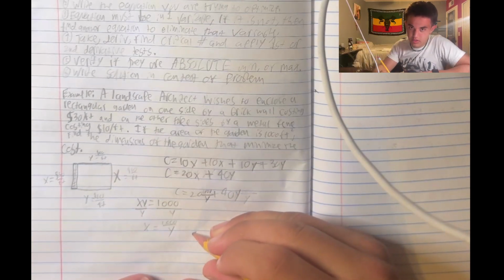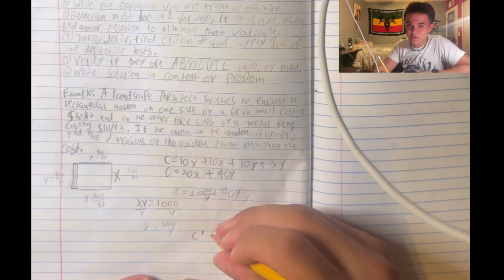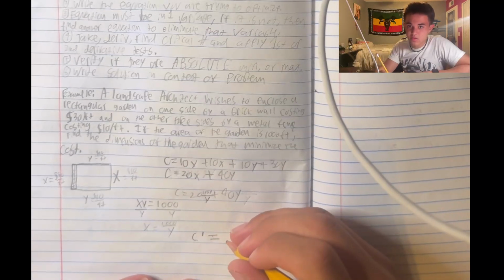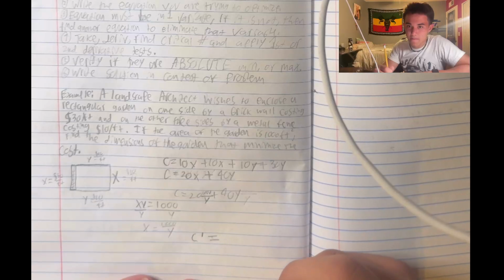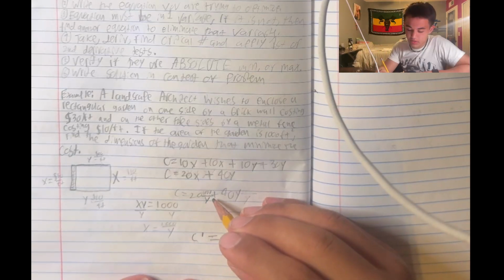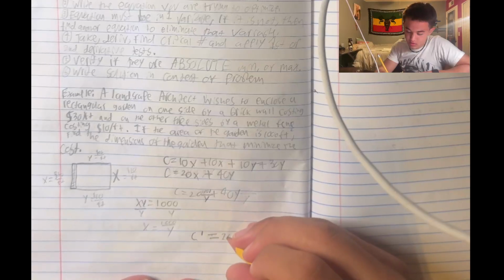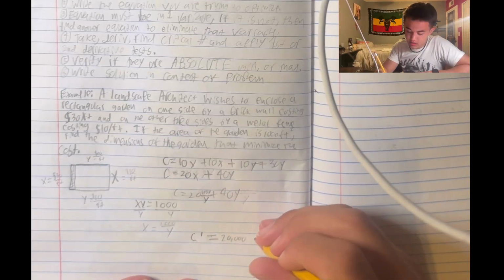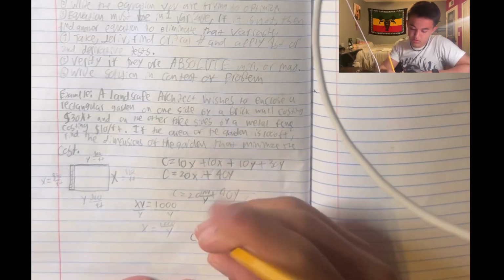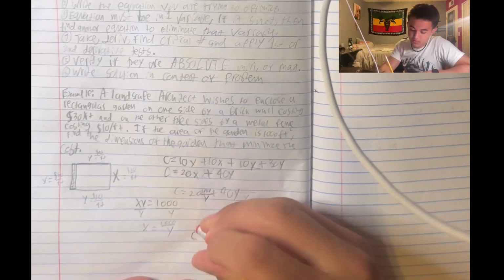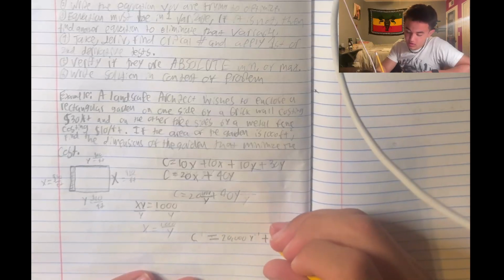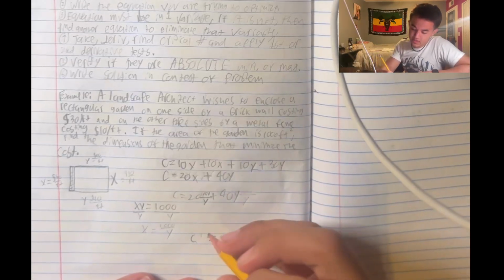So c prime is equal to, this would be equal to y to the negative 1. So 20,000 times y to the negative 1, plus 40y.